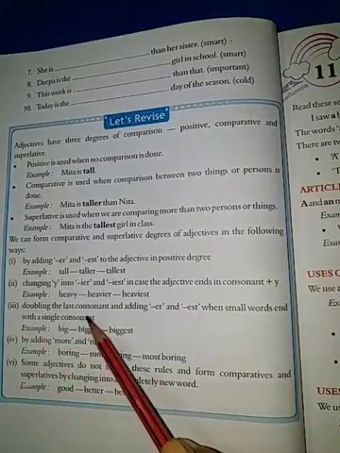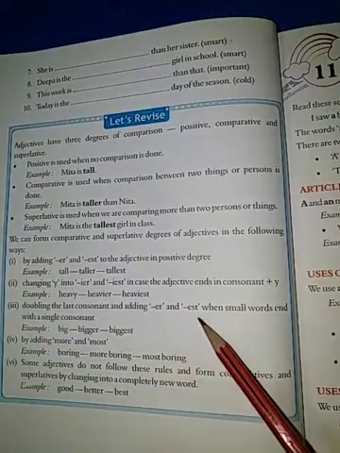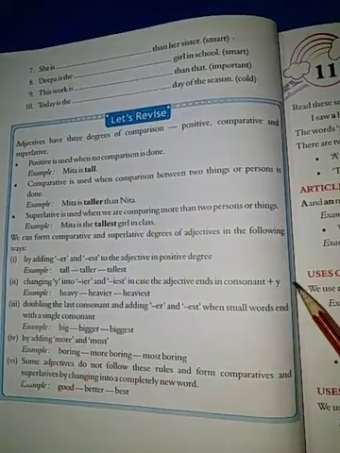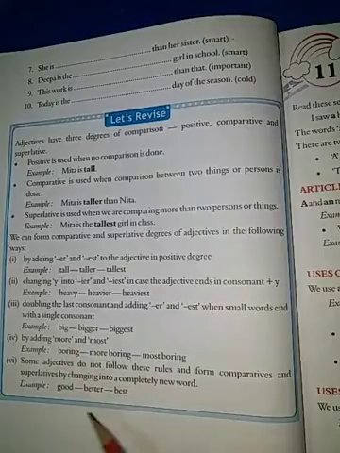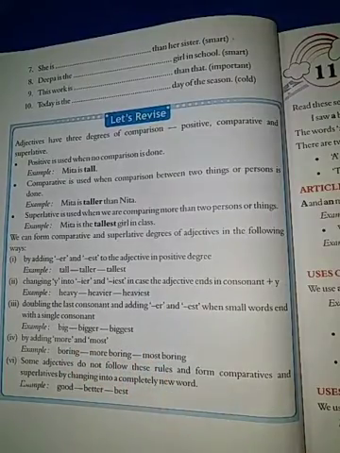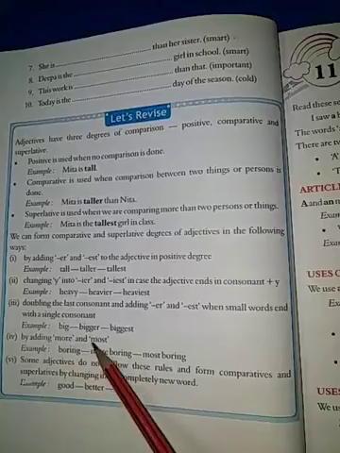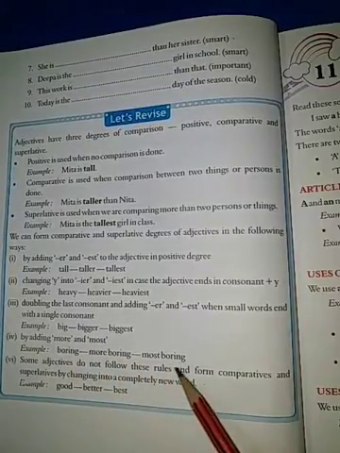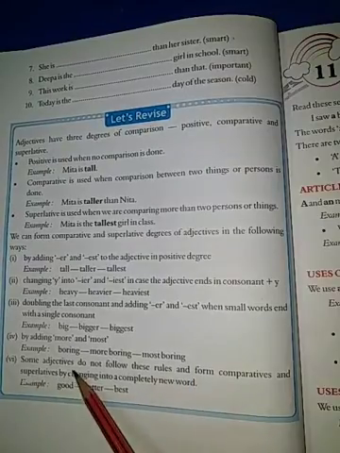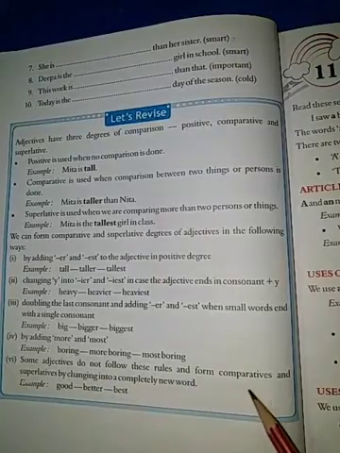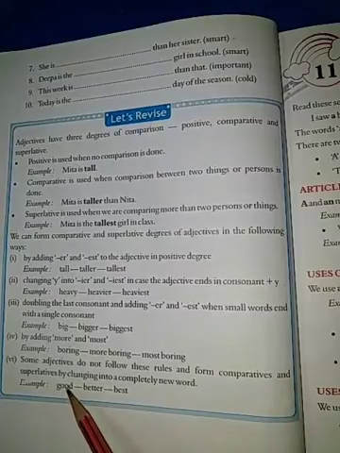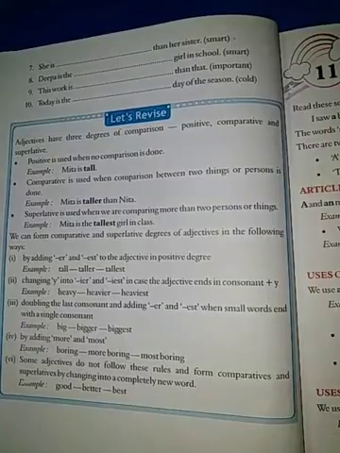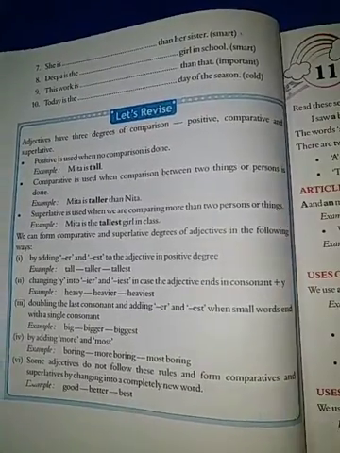Third is doubling the last consonant and adding er and est when small words end with a single consonant. Example: big, bigger, biggest. Fourth, by adding more and most. Example: boring, more boring, most boring. Some adjectives do not follow these rules and form comparative and superlatives by changing into a completely new word, like good, better, best.